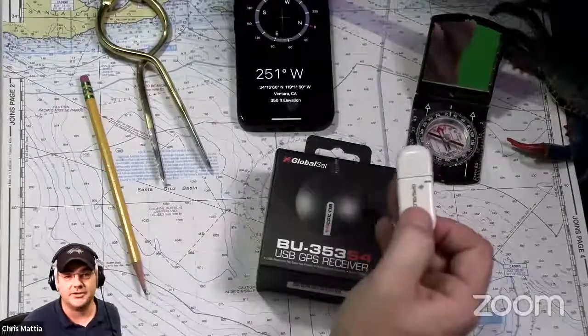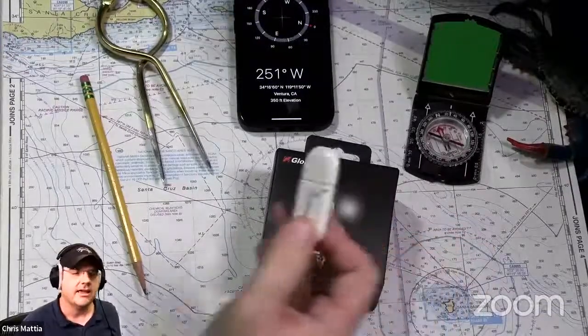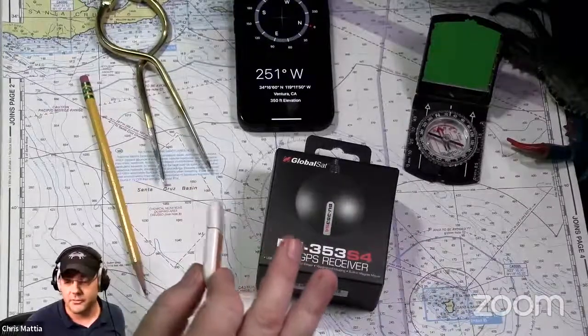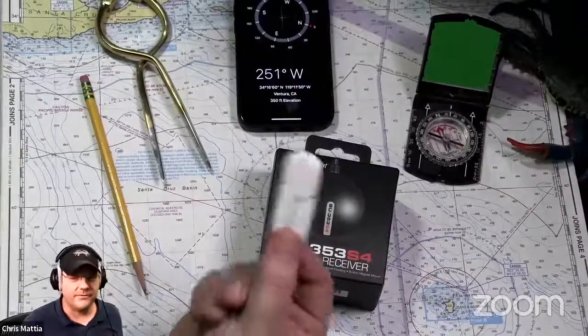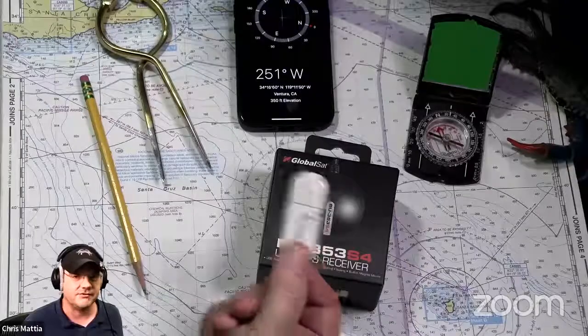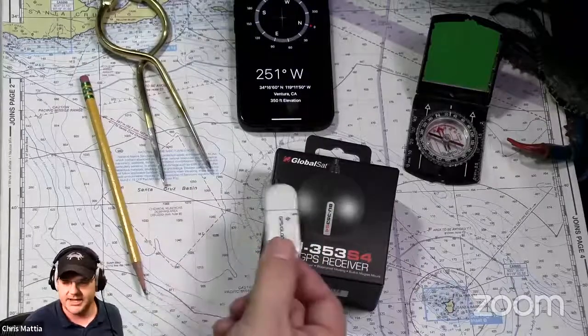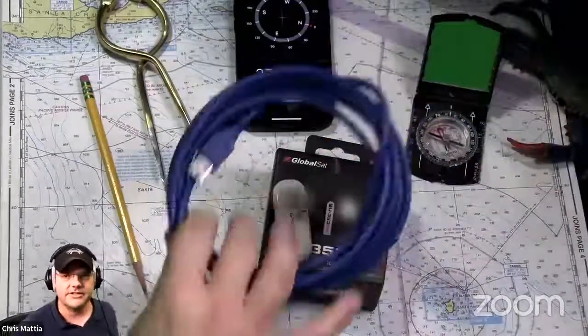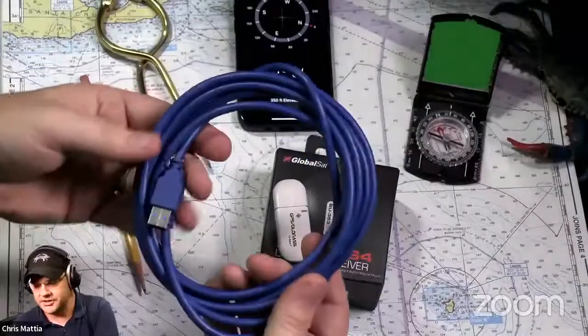You need to be able to get it out to a location where it can see the sky. Many times a window will simply work for this. If you have one like this, that can be a little tricky because it's plugged into your laptop. However, just a very simple USB extension cable.